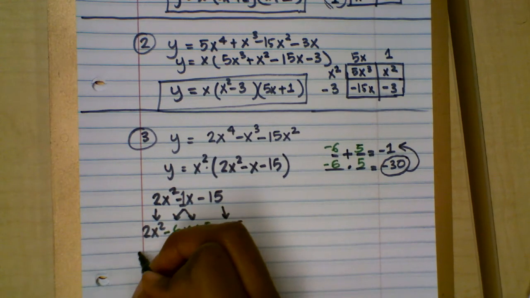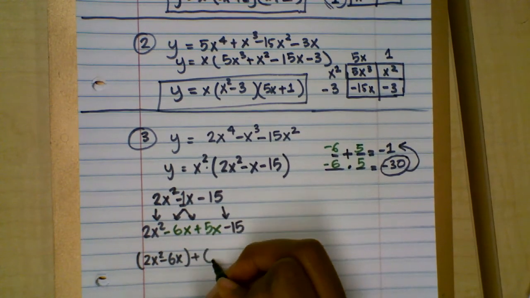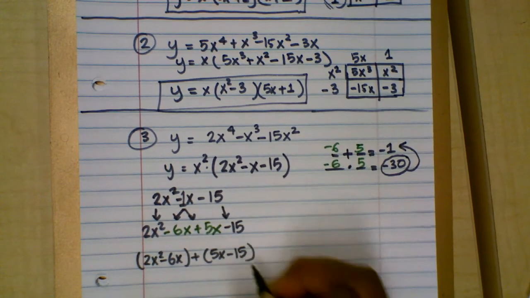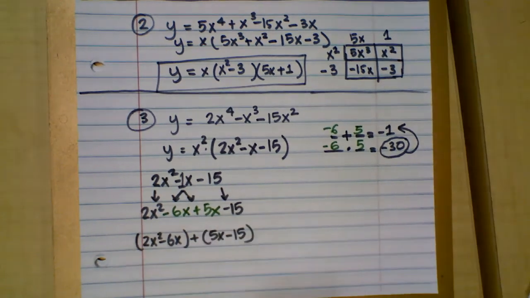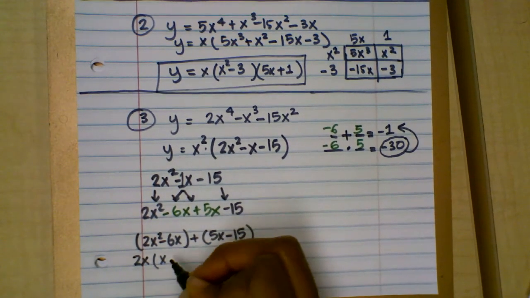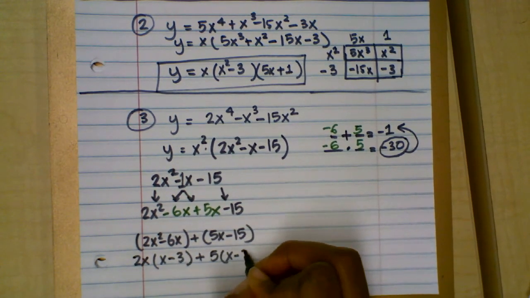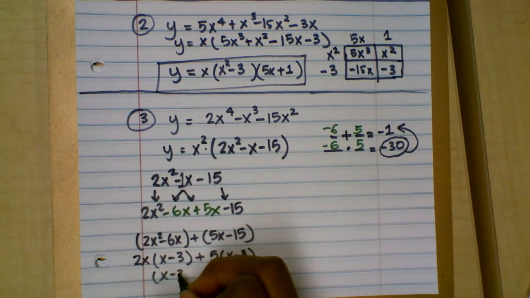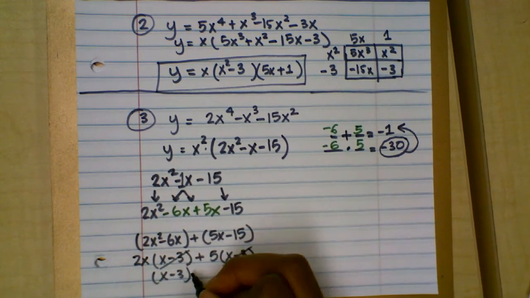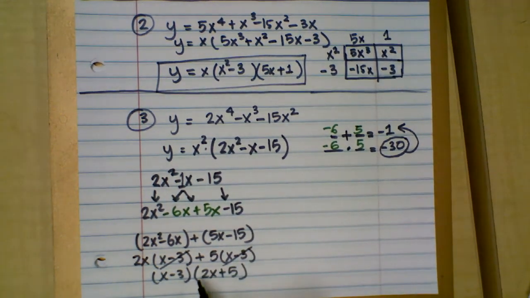So I am going to group. Okay, so I factored it to (x minus 3) times (2x plus 5).